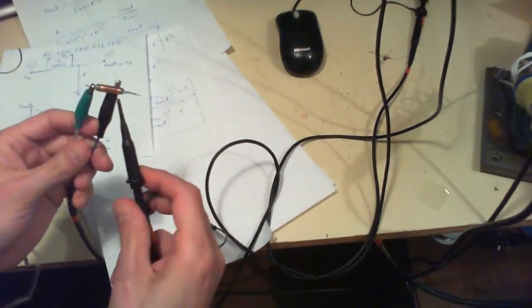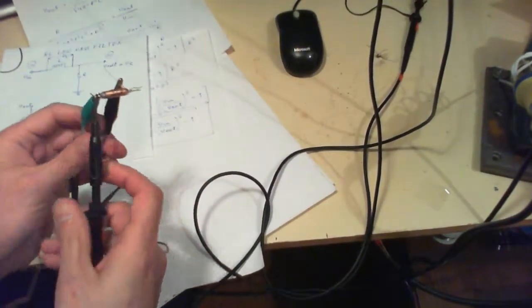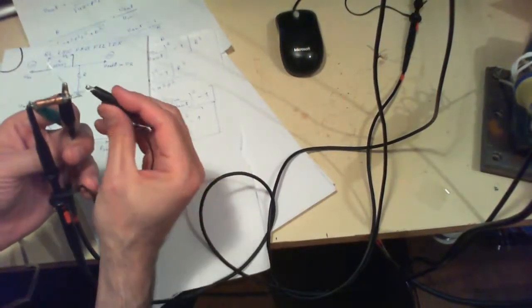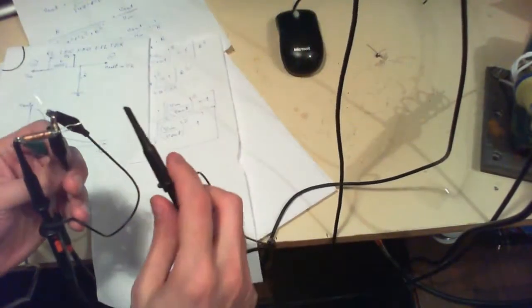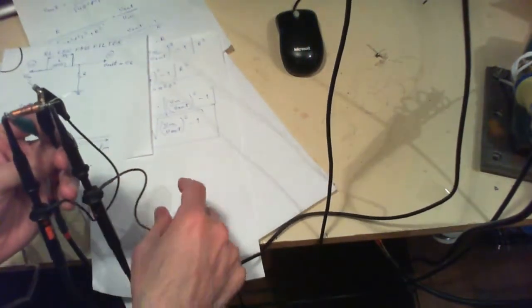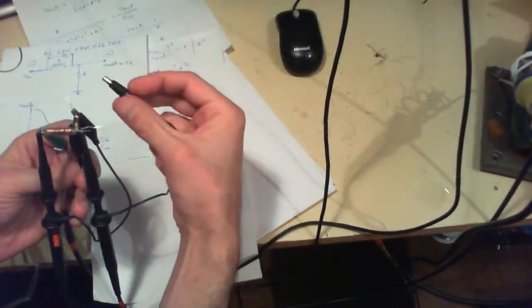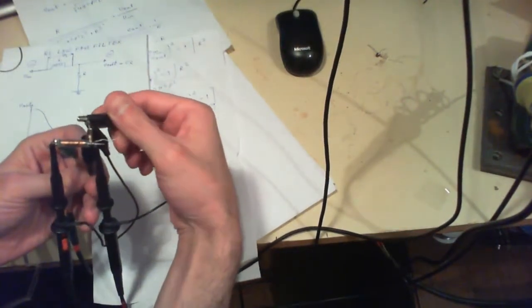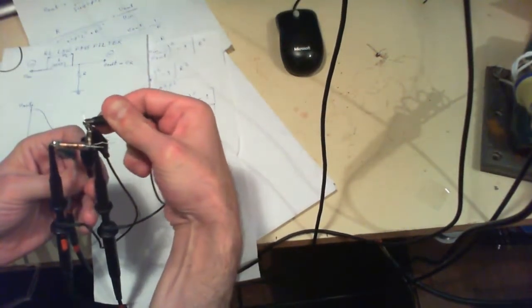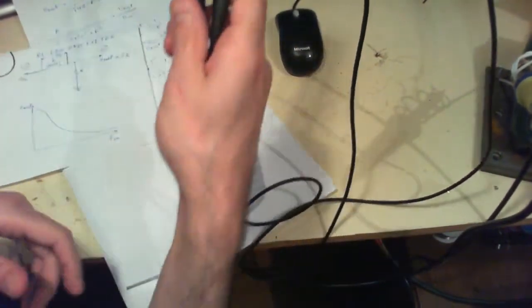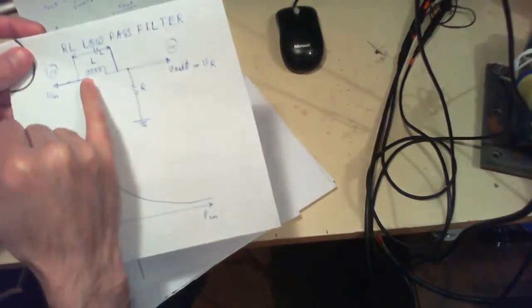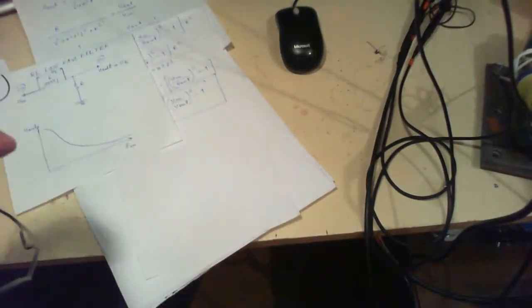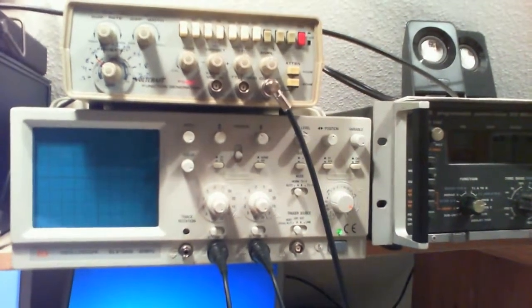I connect it to input, and this of course goes to ground, and I connect channel 2 to my output, which is this point, and I connect it to ground. This is the exact same circuit that we have basically drawn over here.